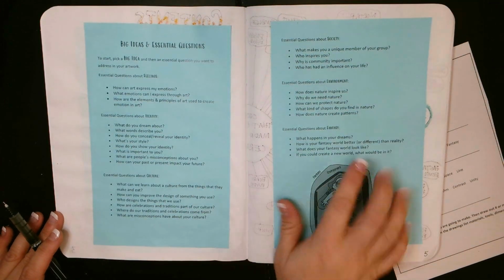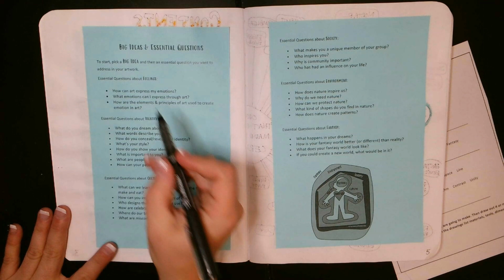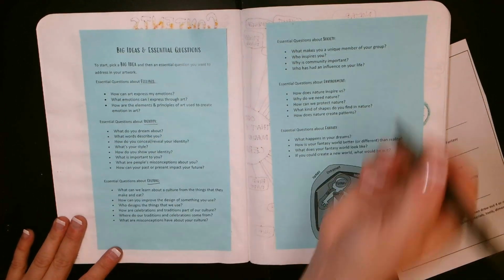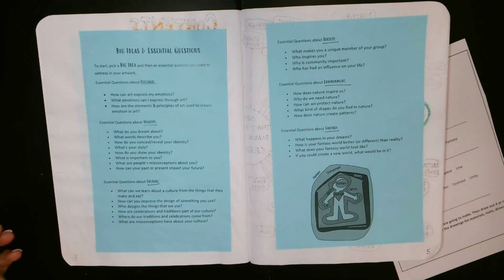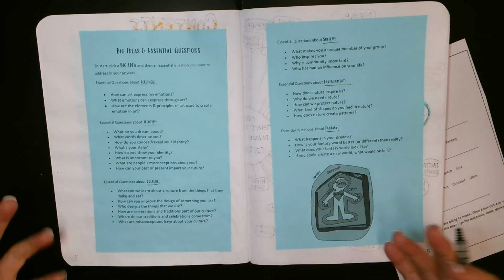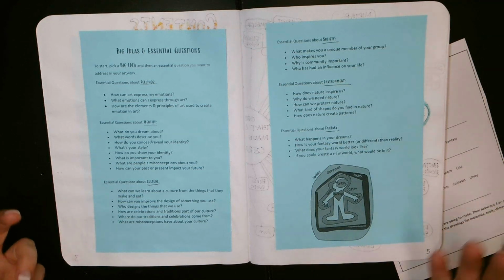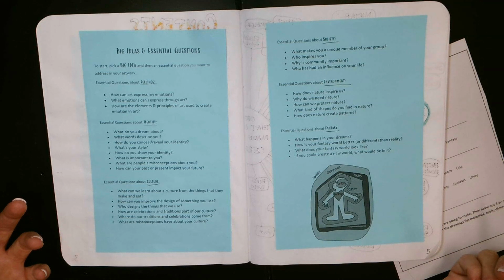Okay, so big ideas and essential questions. If you don't know about them already, the big ideas are these ones here: feelings, identity, culture, society, environment, and fantasy. And so when we make artwork, our artwork is going to fit into one of these, and then our artwork aims to answer or be the answer to one of these questions.